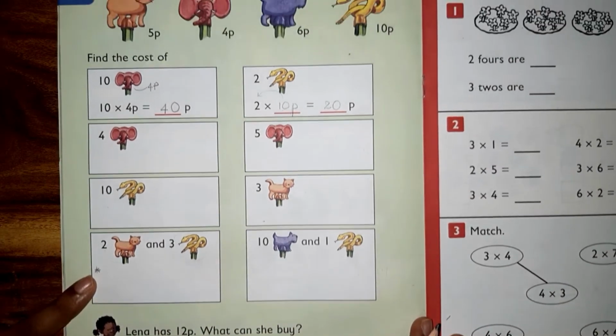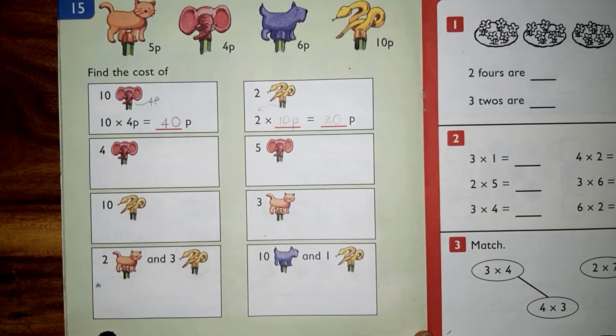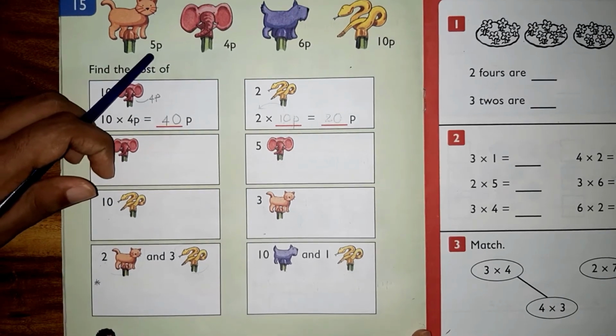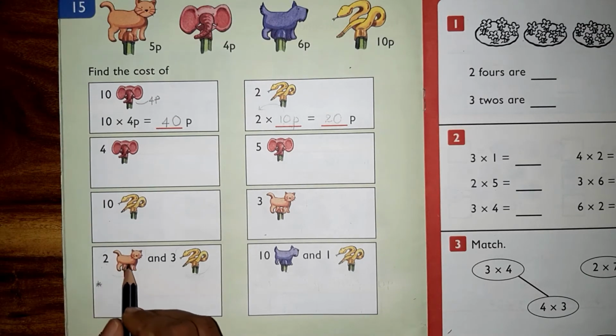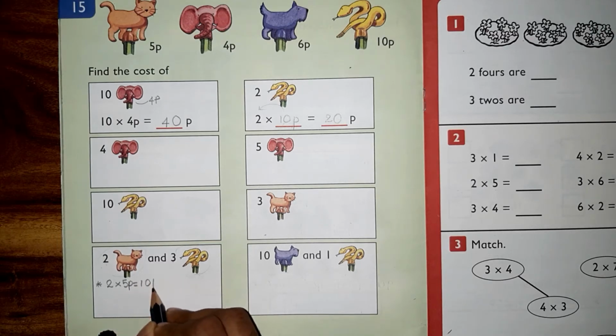How much is a cat pencil? It is 5 pence. So I'm going to write 2 times 5. 2 fives. What is the answer? 10. 2 times 5 pence, the answer is 10 pence.